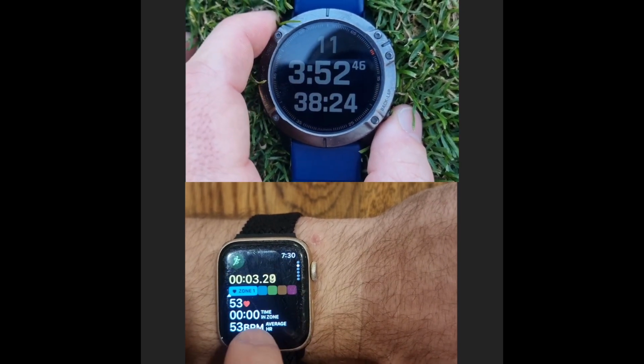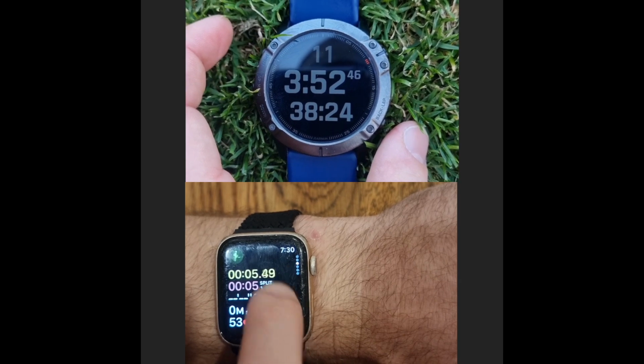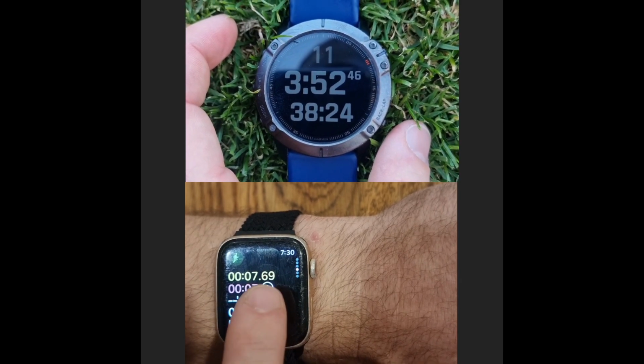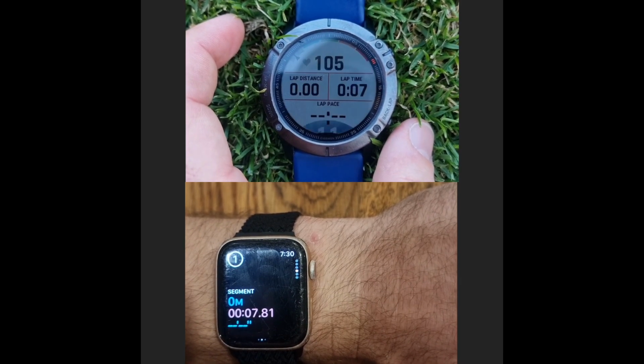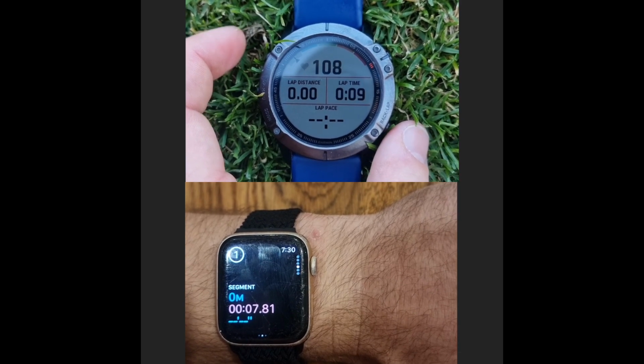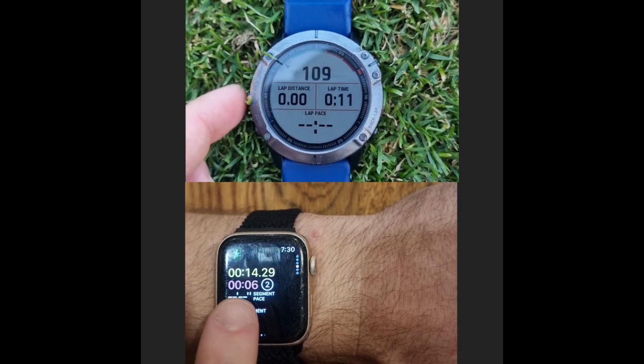Scroll down while in your workout until you find your segment data screen. To start a new segment, double tap the screen, and if you scroll back up, you can see that the overall session time and distance is still rolling.